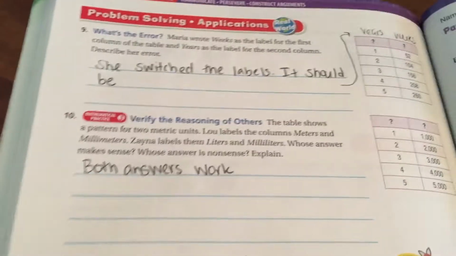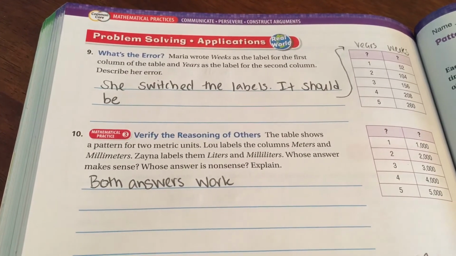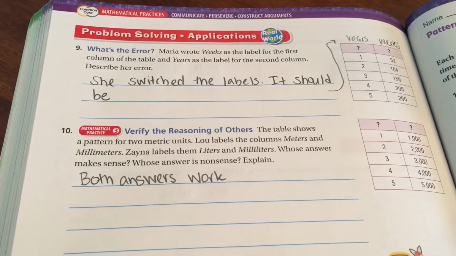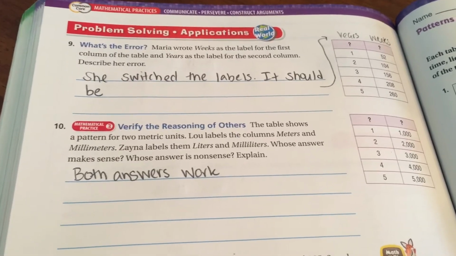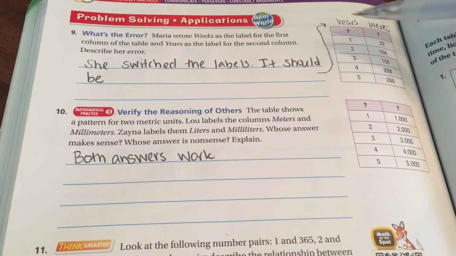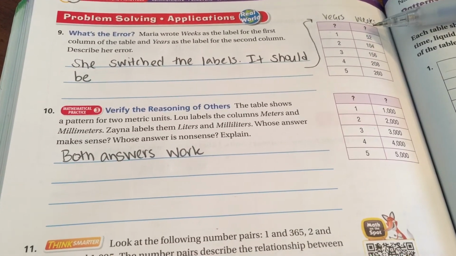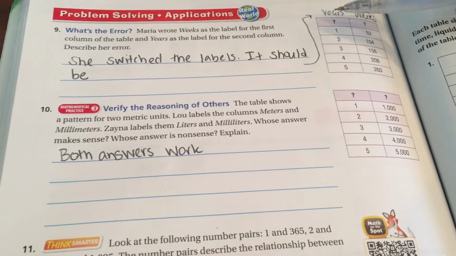Here's the next page. Maria wrote weeks on the label for the first column of the table and years on the label for the second column. Describe her error. She just accidentally switched the labels. She had weeks here, so she said that 1 week was 52 years, and that doesn't make any sense. All she did was flip them around.